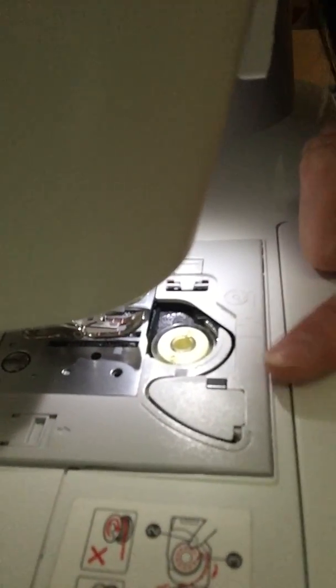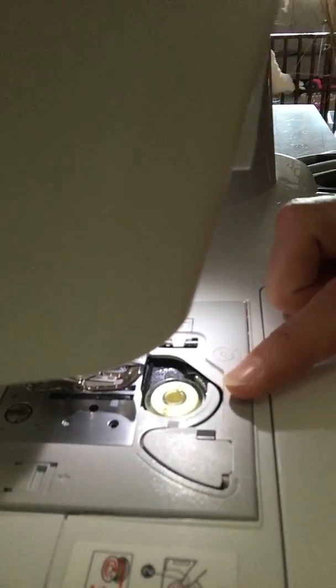So it's kind of hard to see, and I've only got a mobile phone, but that's how you do it. And then you click your little thing back into place like that, push it down and click it. There we go. So we're ready to sew here, and I'm going to do my next 2 videos.